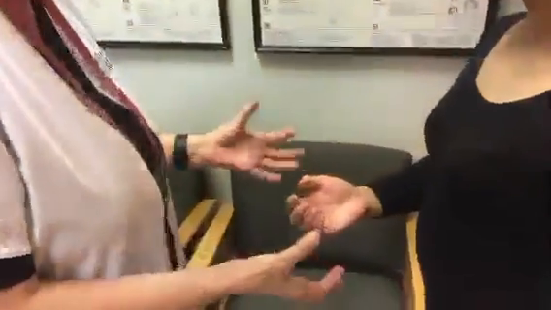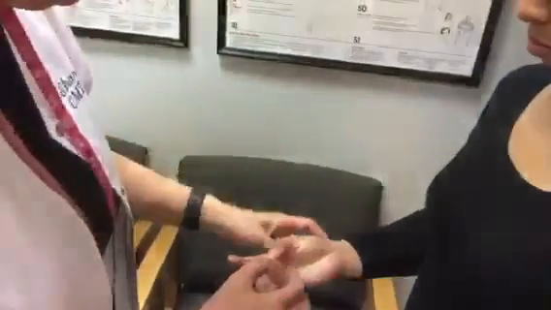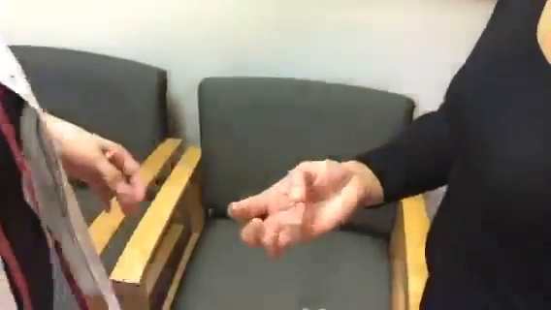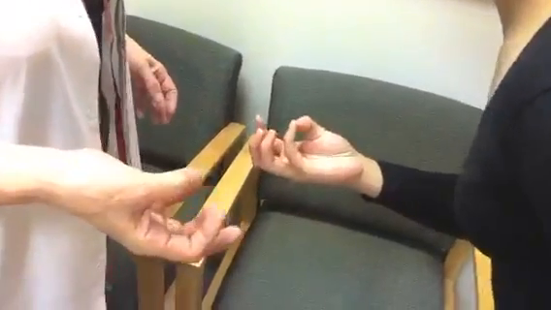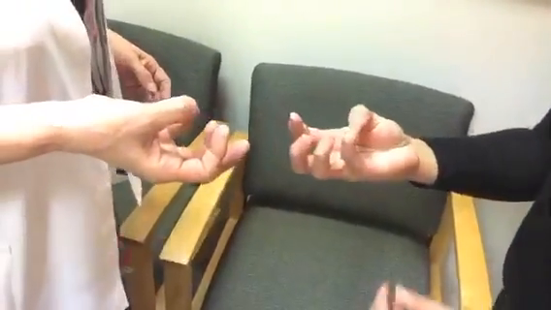Okay, so let's go ahead. We're going to put the pinky and the thumb together, pinky and thumb. So we're going to see if we can pull them apart.